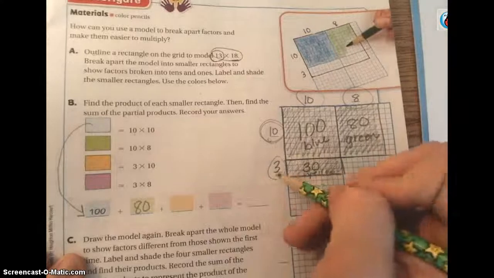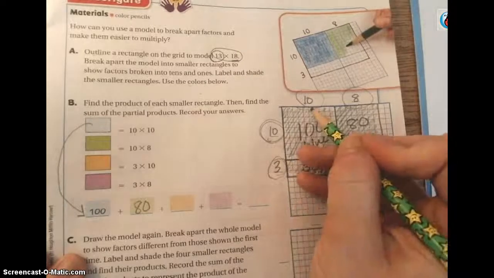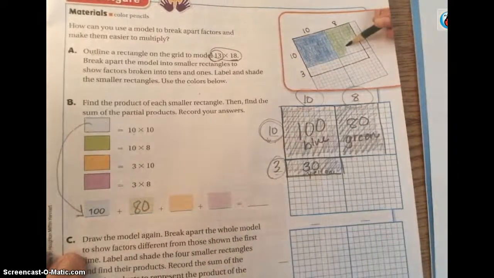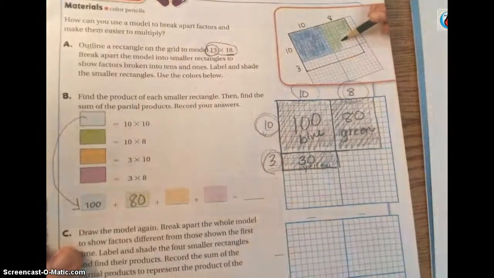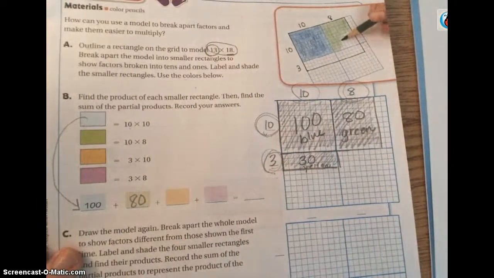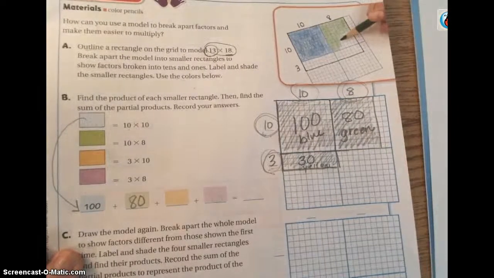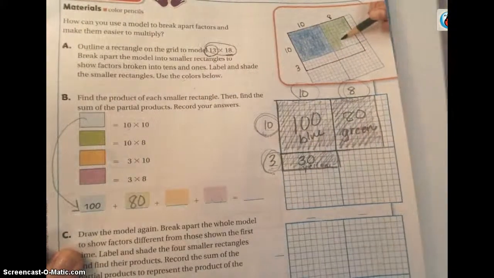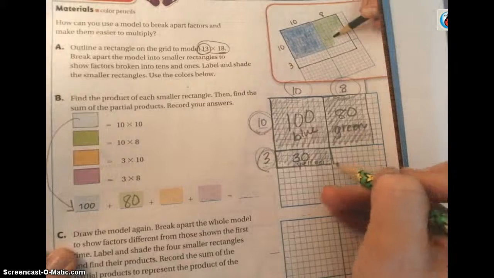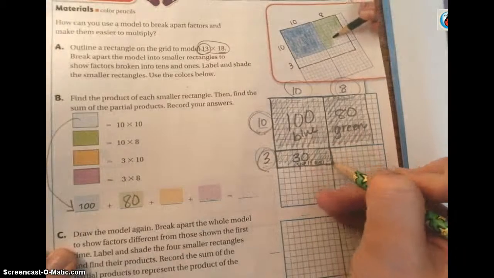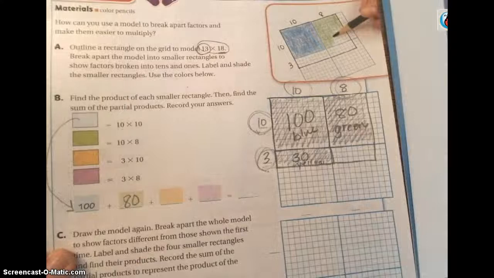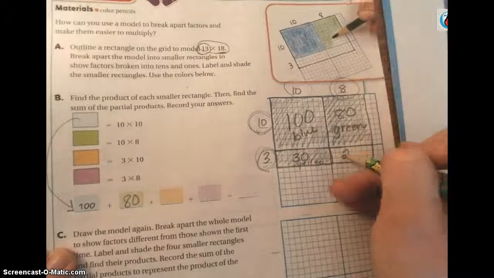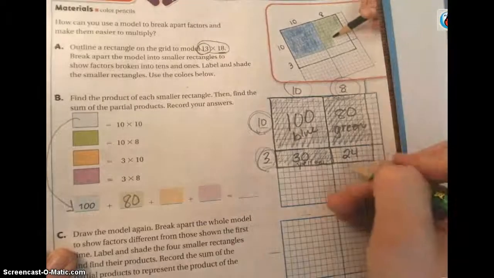So I did my 1s times my 10s. Now I'm going to do my 1s times my 1s. So I'm going to be multiplying what two numbers together, Kaylee? Yes, 3 times 8. I already have 3 down, so I'm going to go 8 across. And 3 times 8 is what, Kaylee? 24. And that one should be pink.